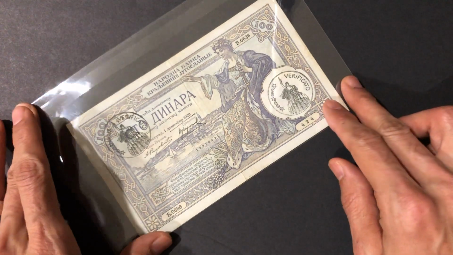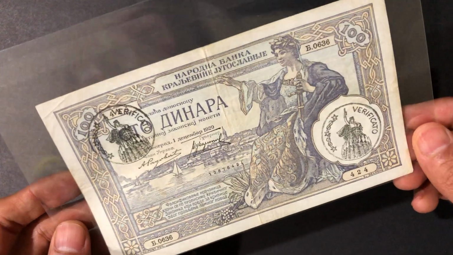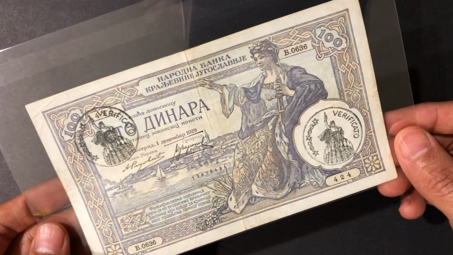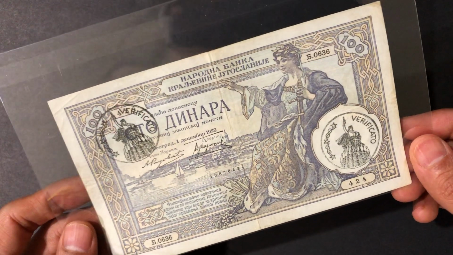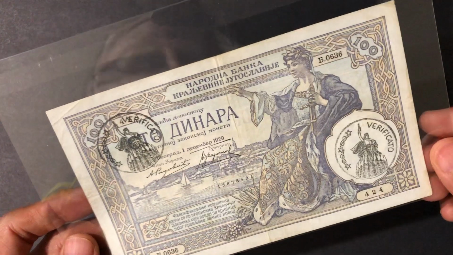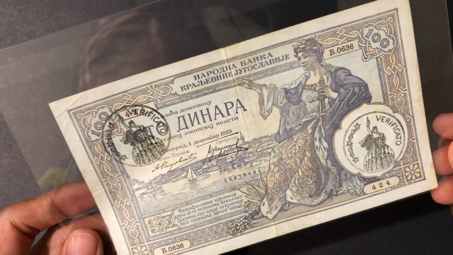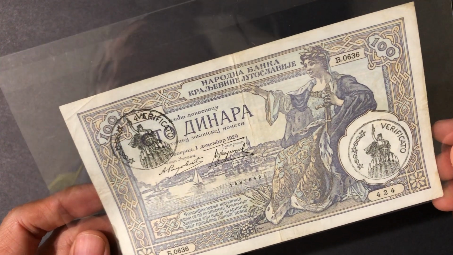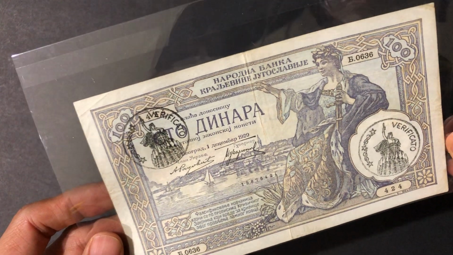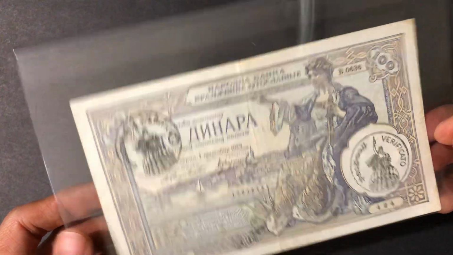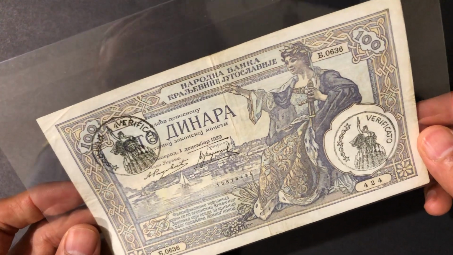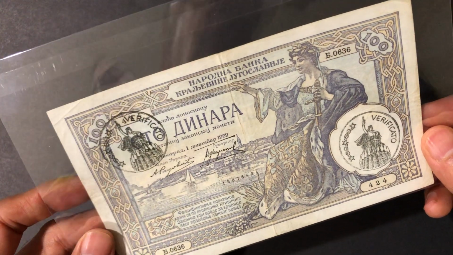Here's the same banknote. This is the Italian version. So Italians were occupying Montenegro, which was also part of Yugoslavia. So guys, Yugoslavia eventually broke up into these countries that we now know. This happened in 1990s. So Yugoslavia broke up into Croatia, Serbia, Montenegro, Macedonia, Slovenia, and also Bosnia.